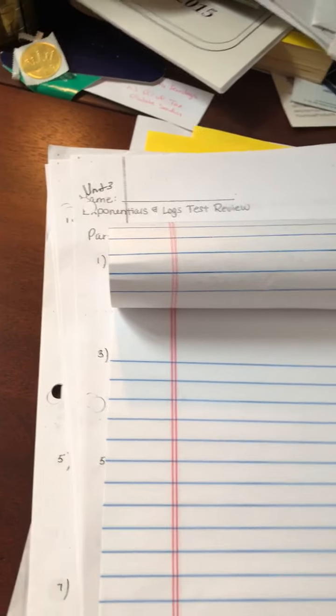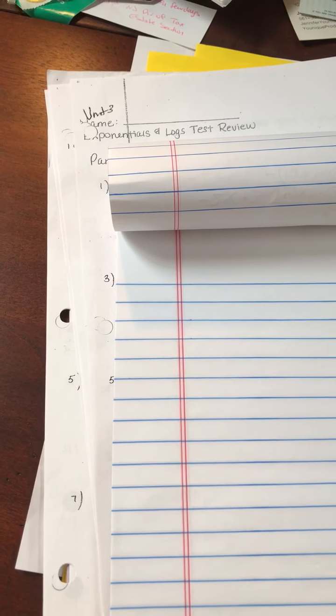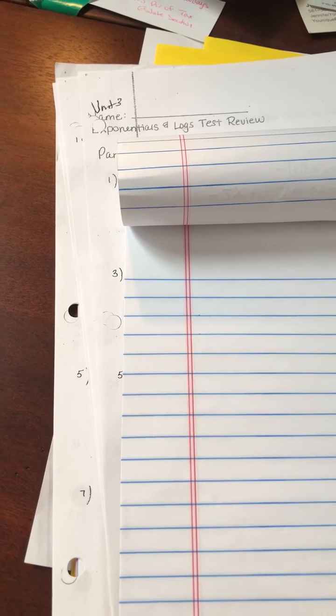Okay, so it's telling you what to divide here and not setting it up, but you're fine. We can just cut right to the chase.